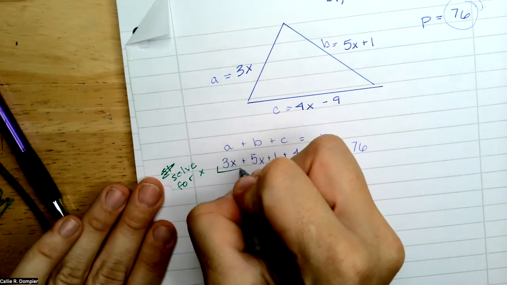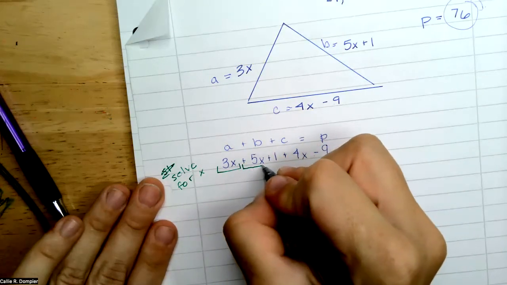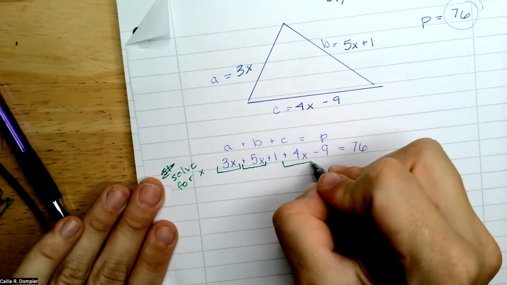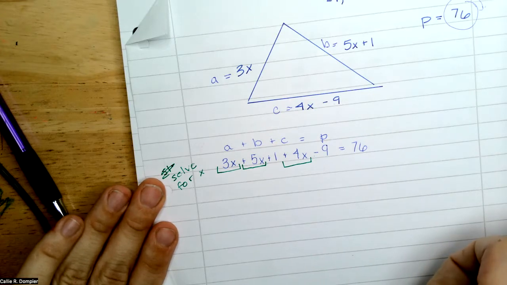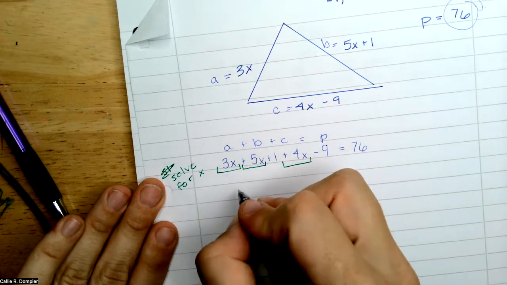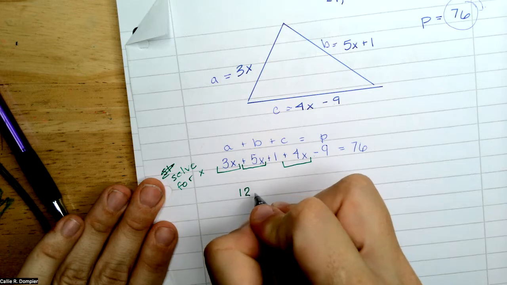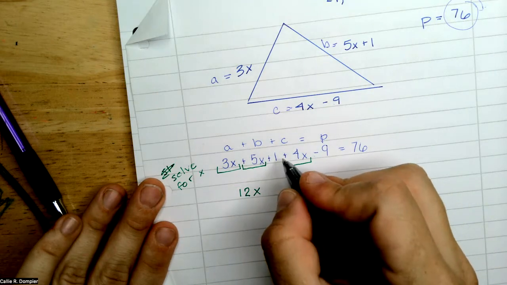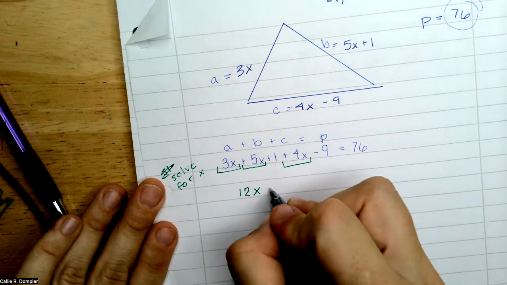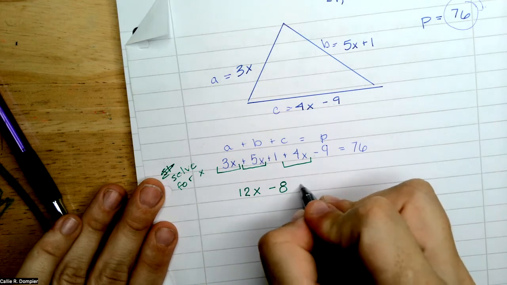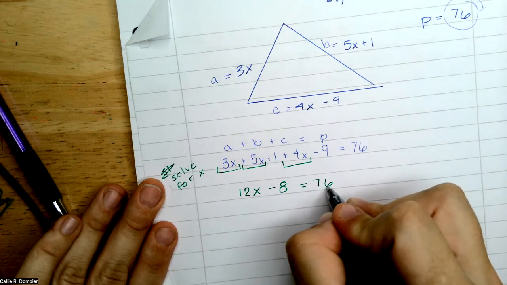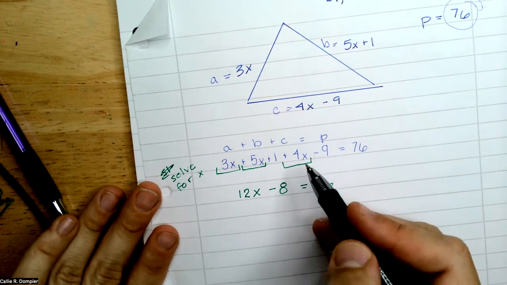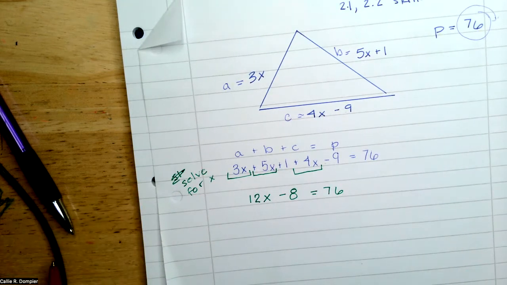So I'm going to combine like terms, the 3x, the positive 5x, the positive 4x, all become 3 plus 5 is 8, plus 4 is 12, right? So I have 12x, and then the 1 minus 9 becomes minus 8 equals 76. Good. So that becomes 12x minus 8 equals 76.